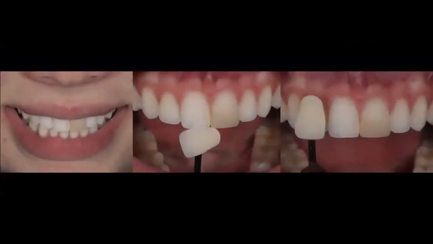Then, in order for me to be able to communicate all the halo and translucent effect, I take polarized photos. For this, you need to have a polarized filter. This is a cross polarization photo. You need a cross polarized filter made for your camera to take these photos.